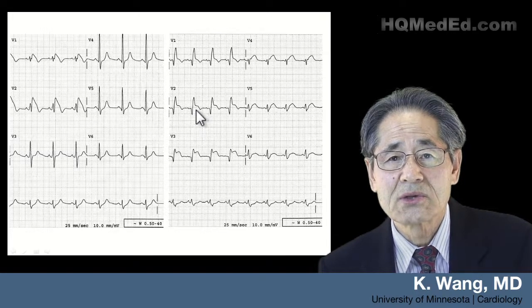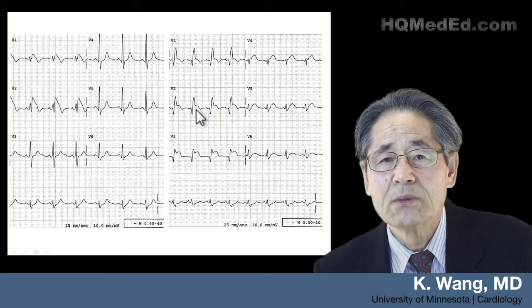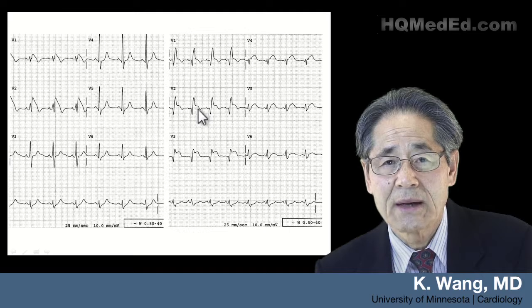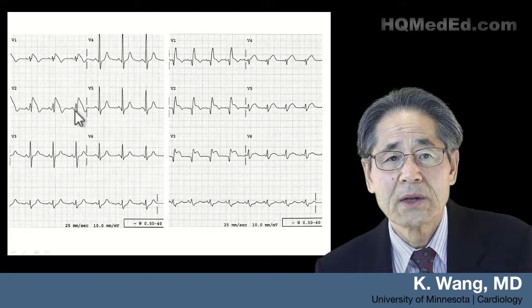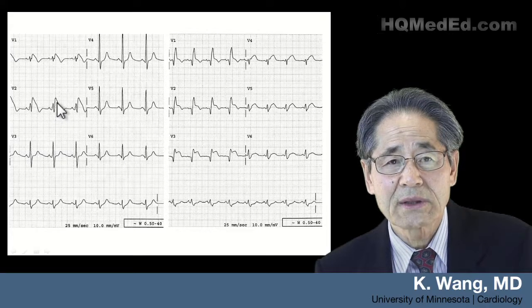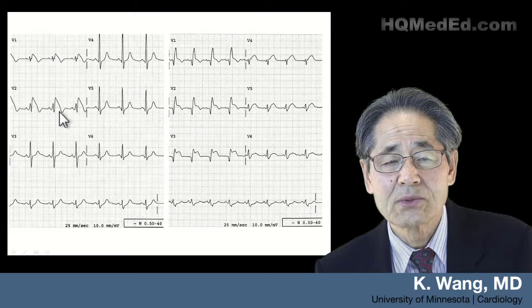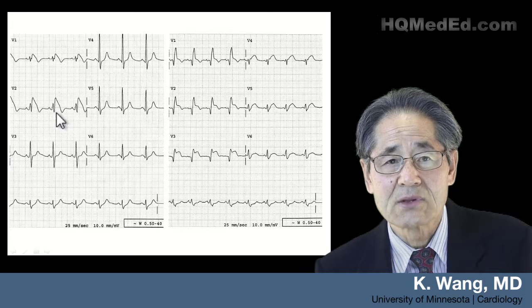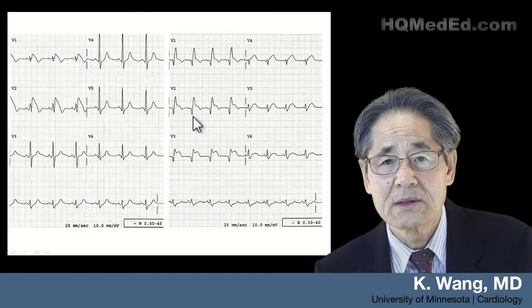Here, there's a distinct transition between the downstroke of the R prime and the beginning of the ST elevation. Here, the elevated ST segment begins from the top of the R prime and is continuously downsloping, ending in an inverted T. You certainly can tell the difference between this and this one.